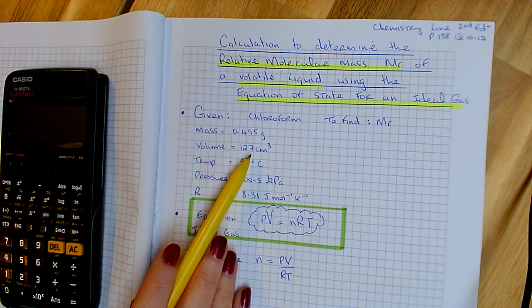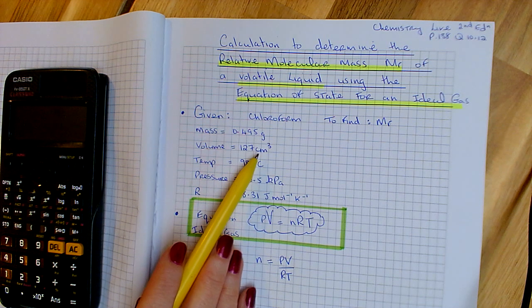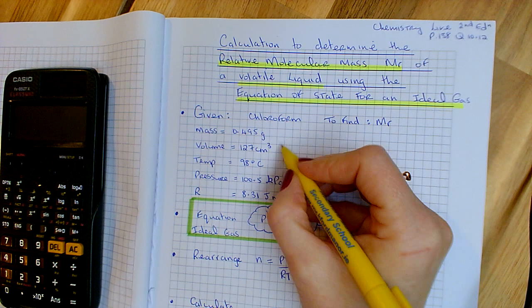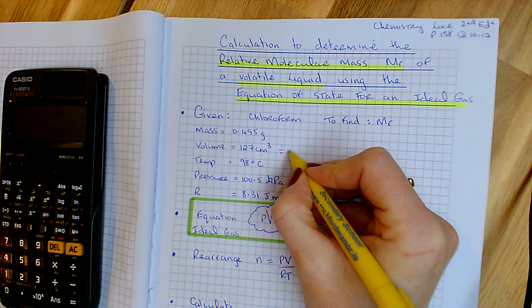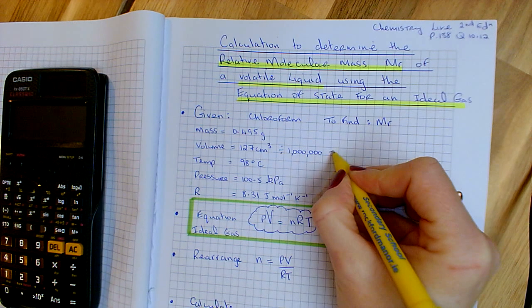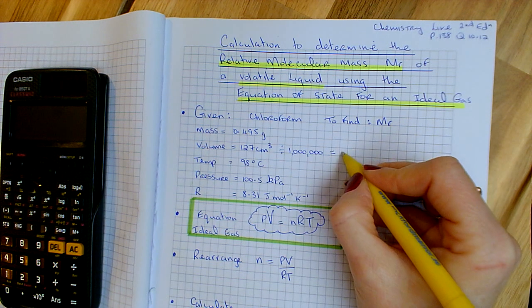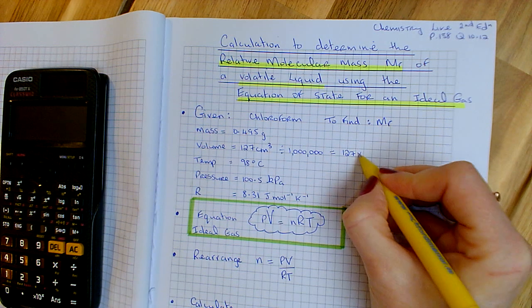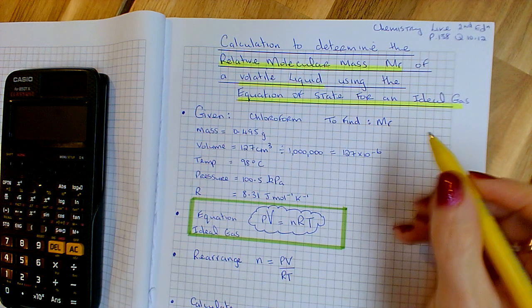Volume needs to be in metres cubed, not centimetres cubed. There is 1 million centimetre cubed in a metre cubed. So to convert, I need to divide this value by 1 million, which is 1 by 10 to the minus 6. So we end up with a volume of 127 by 10 to the minus 6.